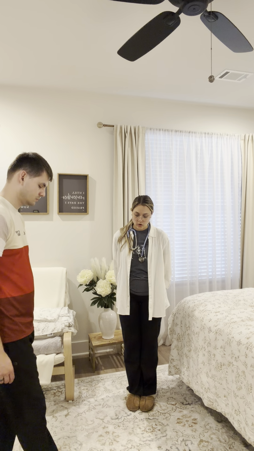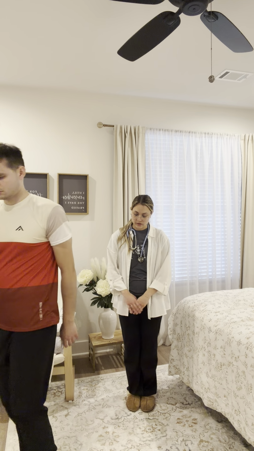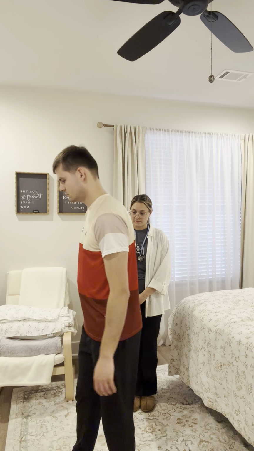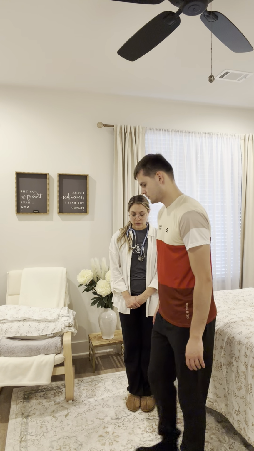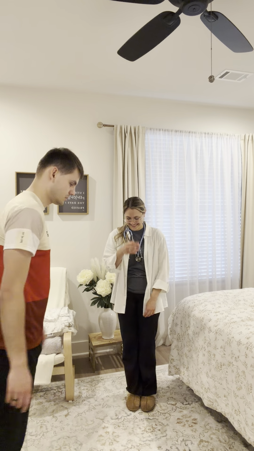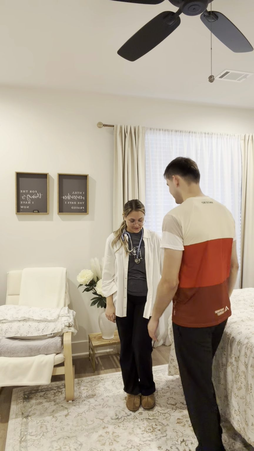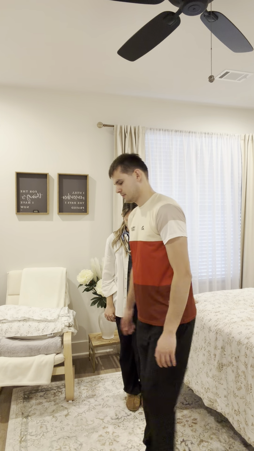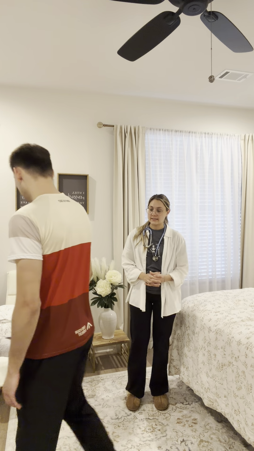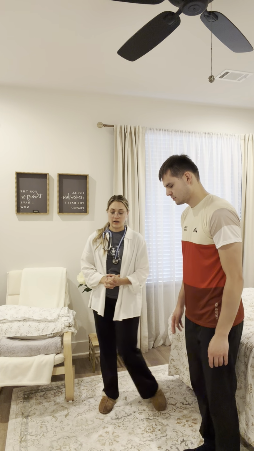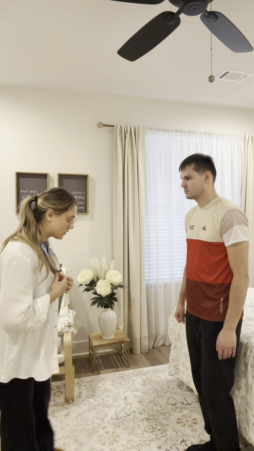Turn around and walk on your toes, like you're tiptoeing towards me. Oh, sorry. Like this. Yes. And then turn around and do it with your heels. Your balance, gait, and coordination is intact. Your movements are well coordinated.